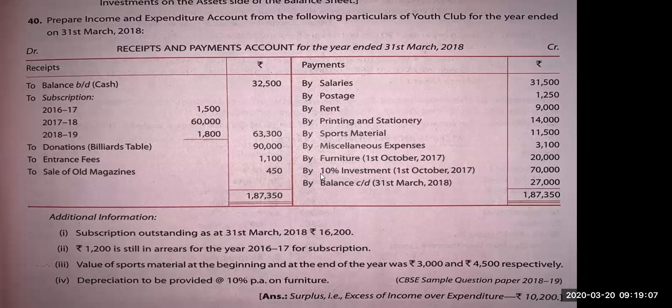Now 10% investment on 1st October 2017. It will be shown on the asset side as 70,000. But this 10% is the rate of interest. So 10% of 70,000 is 7,000, and it was taken on 1st October. It means for six months, 3,500.